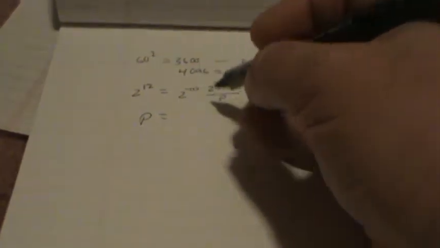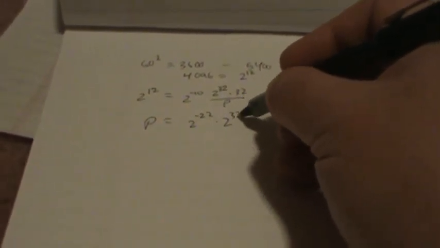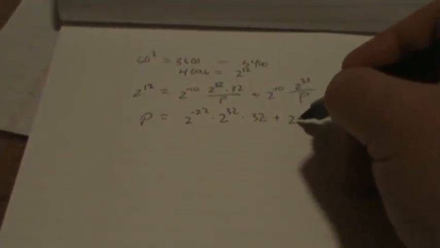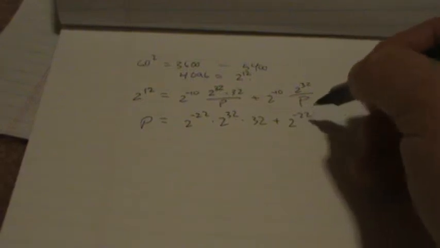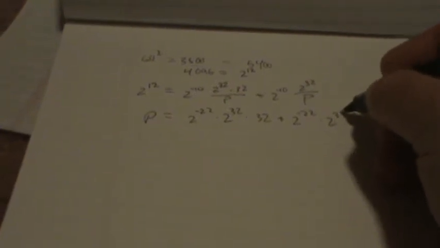Both these have p. I pull it out to the other side, and then I divide by this. So that gives me 2 to the minus 22 times 2 to the 32 times 32 plus 2 to the minus 22, which again is that 10 and that, times 2 to the 32.